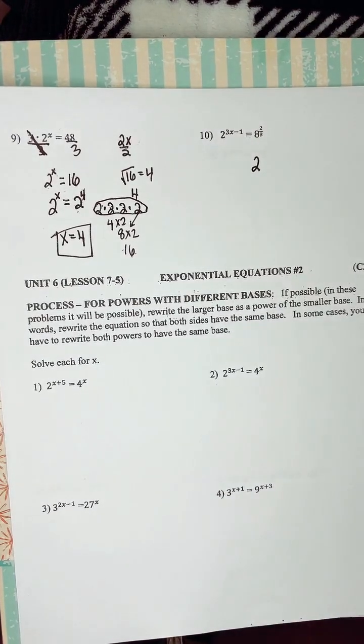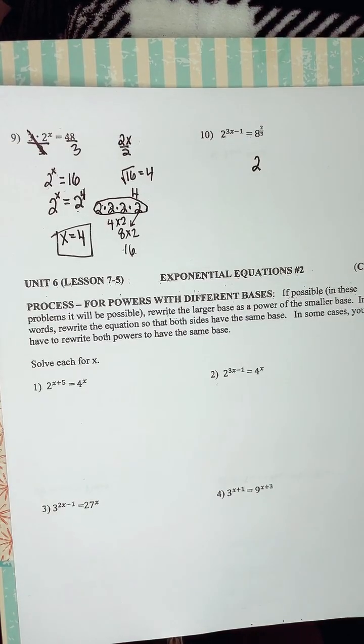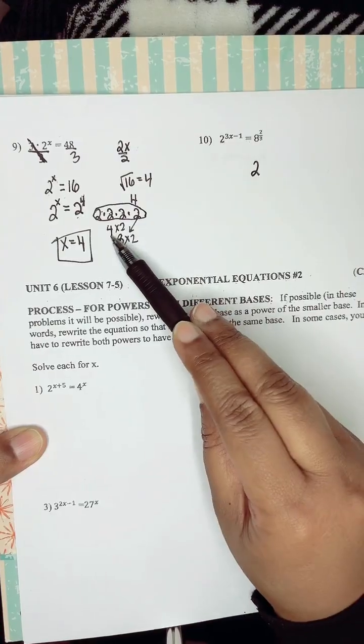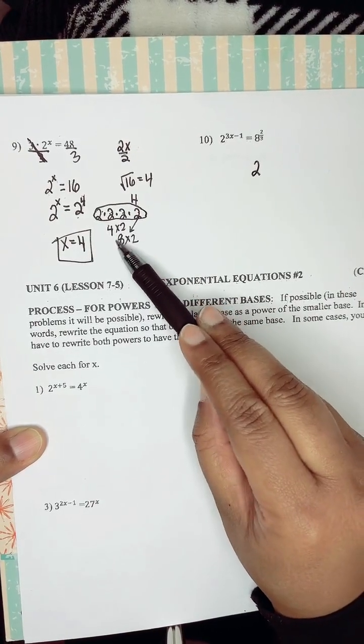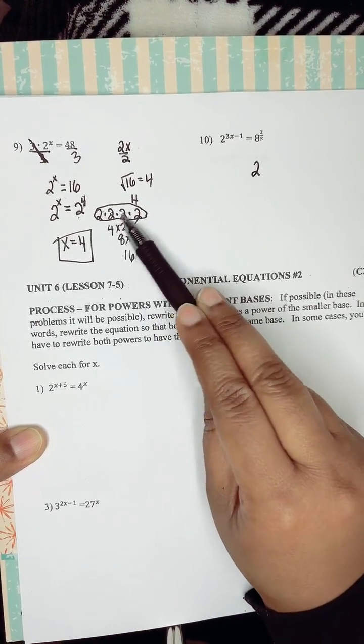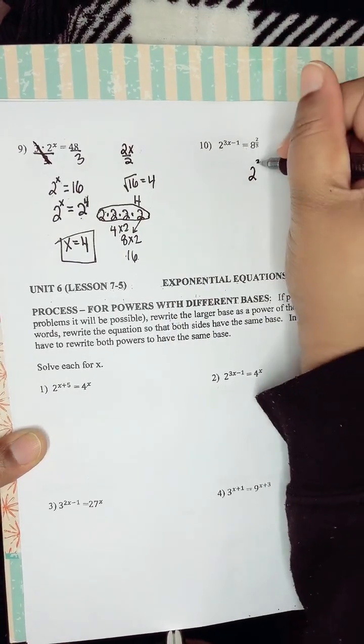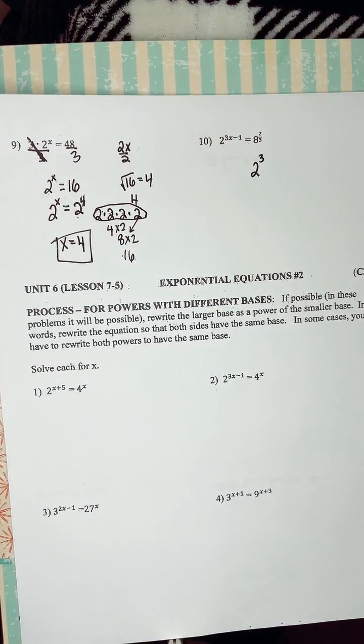That's it. So put it in the chat. How many 2's are you multiplying to get to 8? 3, 3. Good. Yes, 3. Let's talk about that. Remember, 2 times 2 was 4, and then we multiplied another 2 and got 8. So it was actually 3 2's. 1, 2, 3. So we will put 2 to the 3rd power.